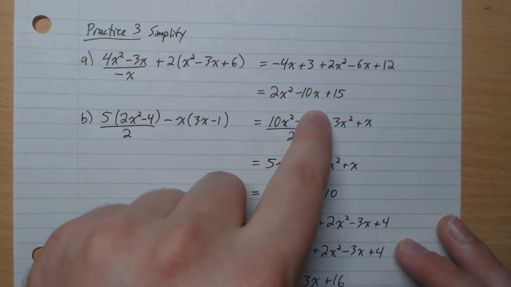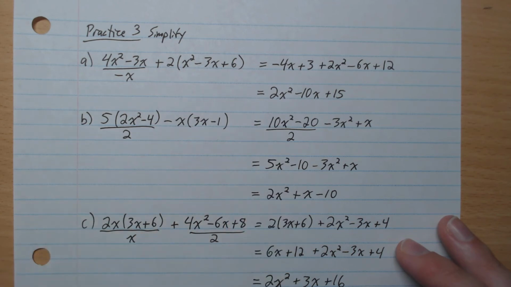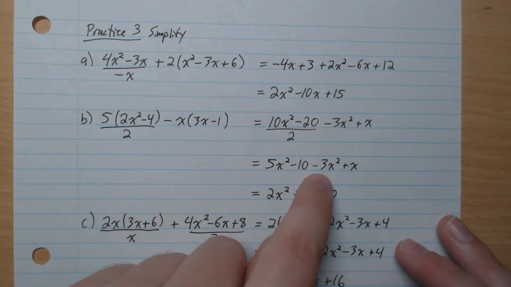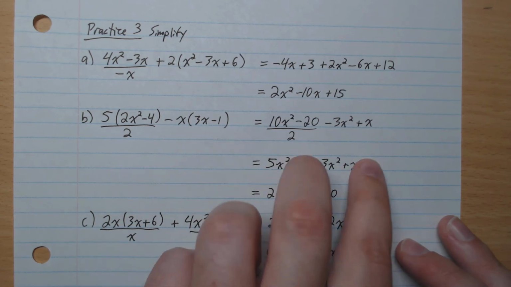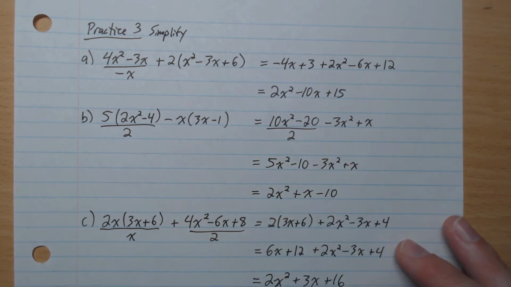Here we're going to divide by 2 for both. So we have 5x squared minus 10 minus 3x squared plus x. This simplifies to 2x squared plus x minus 10, like that.